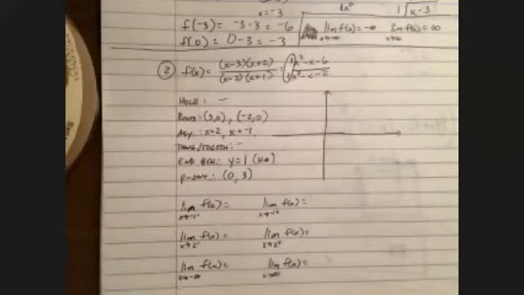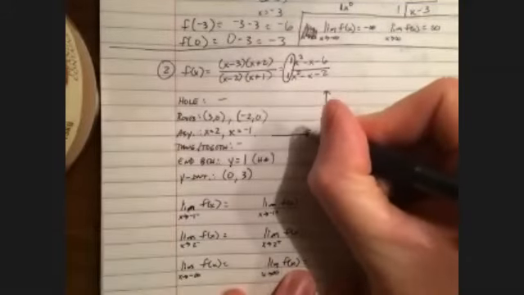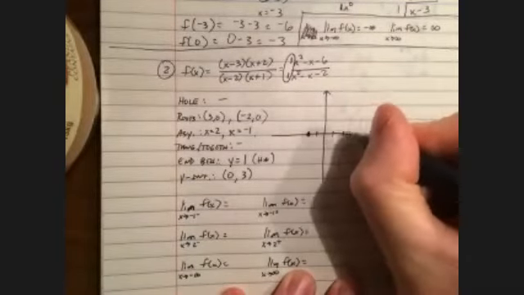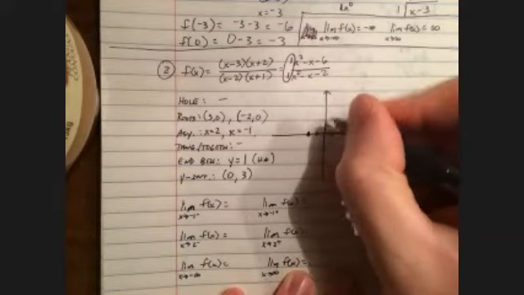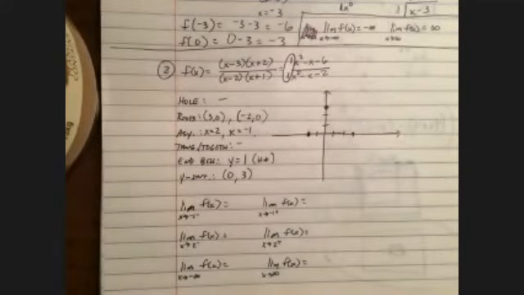So we have a bunch of points that we can plot. We have -2, 0. We have 3, 0. 0, 3. All right, so we have all those points plotted. Those are our roots and our y-intercept. We have some asymptotes that we can also put into this.